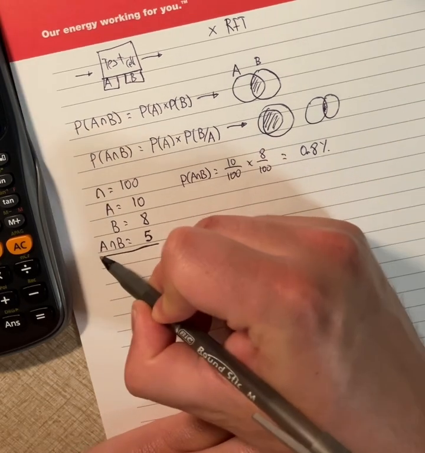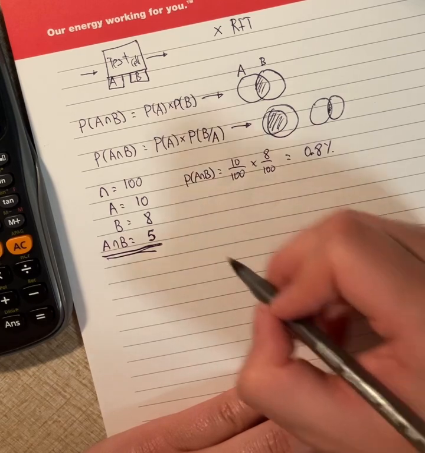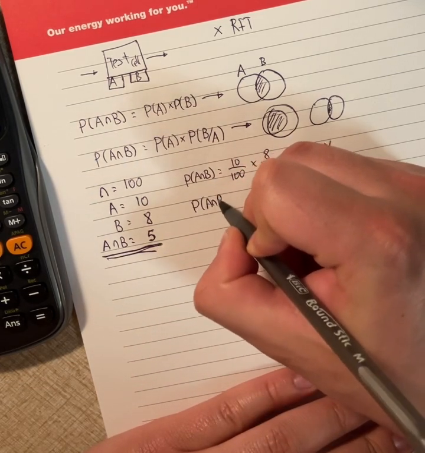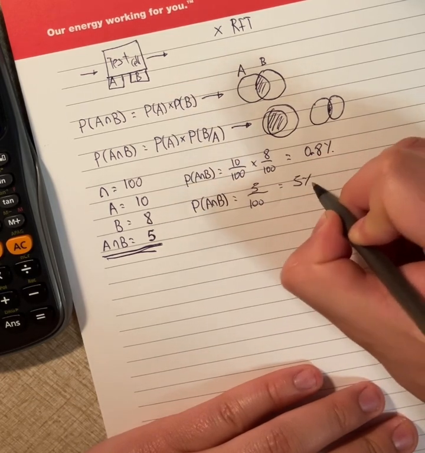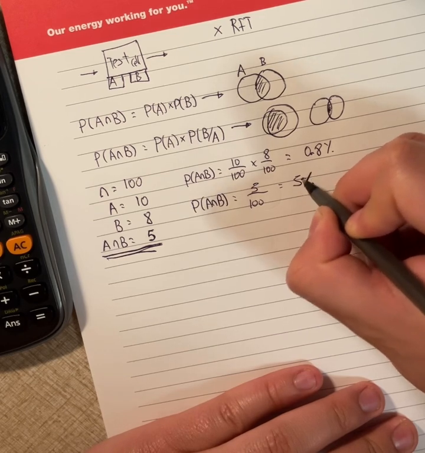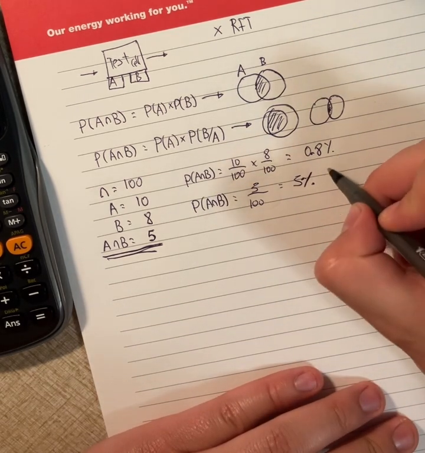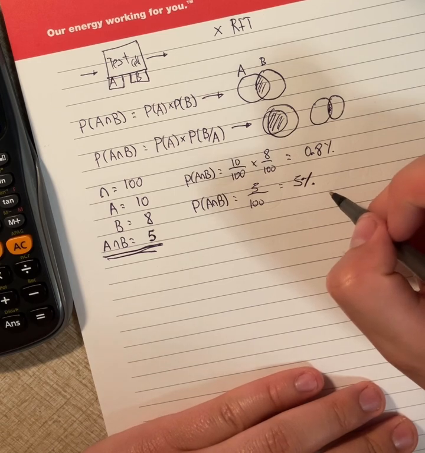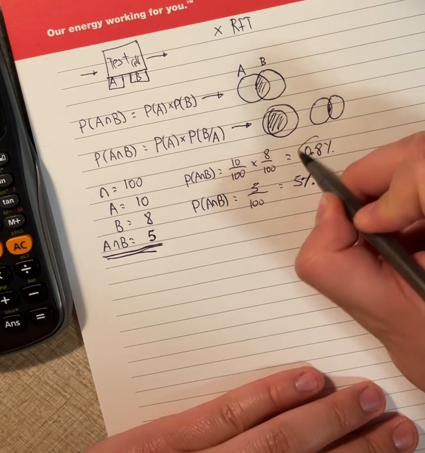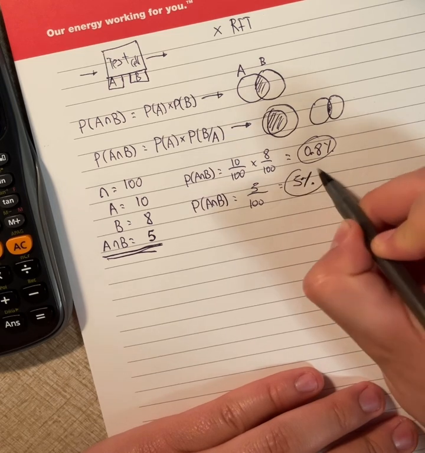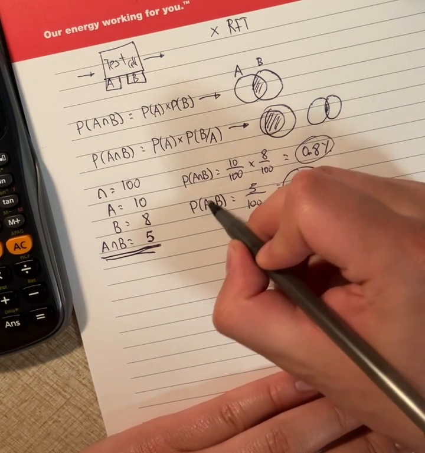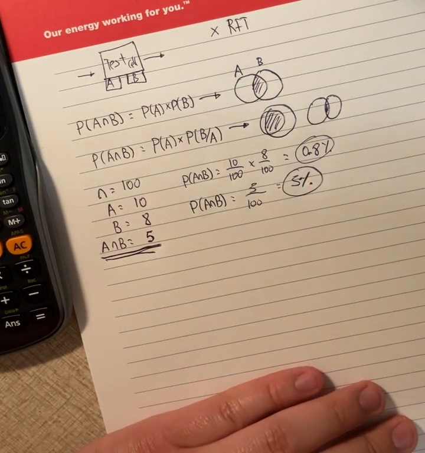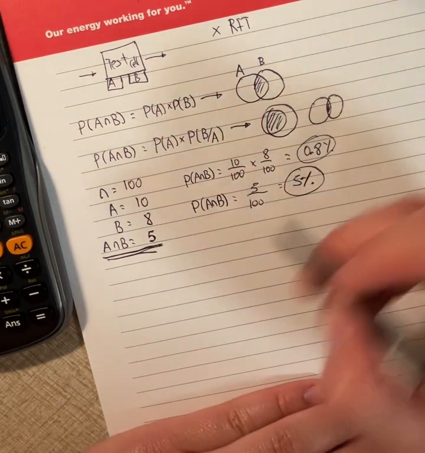But guess what? We also calculated the actual probability. So we know that the probability of A and B based on our sample is equal to 5 over 100, which is equal to 5%. So this is telling us that the events are dependent on each other. We were expecting this probability and we got a much higher probability on the intersection, meaning that if A happens, the probability of B to happen increases by a lot.